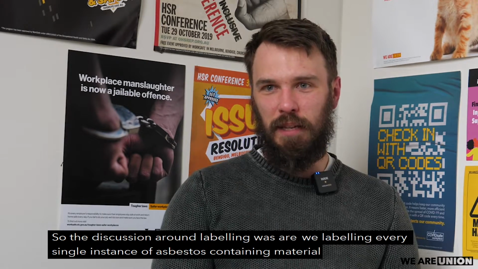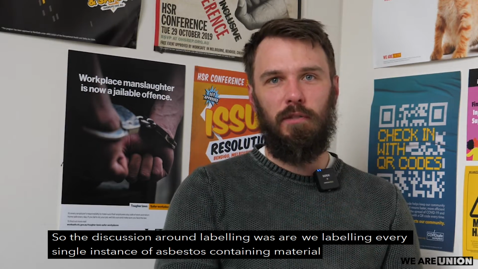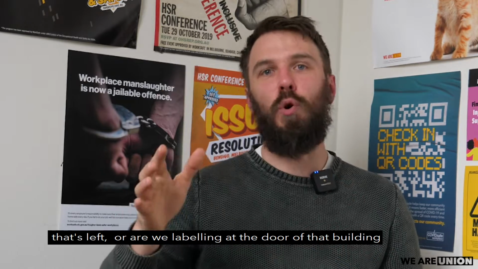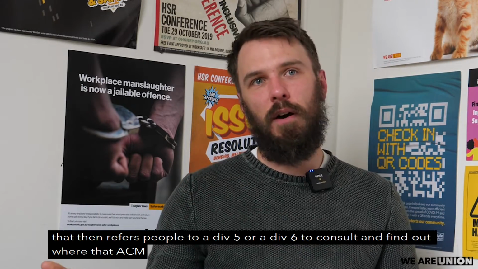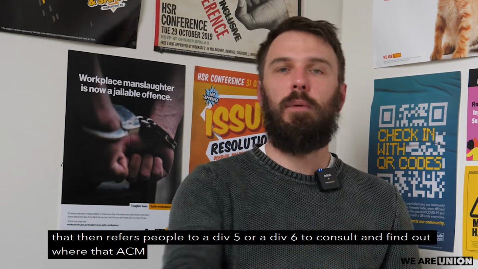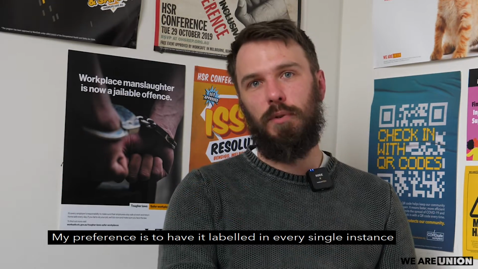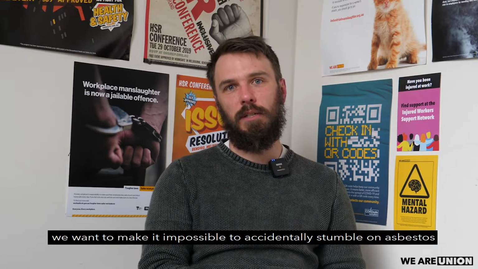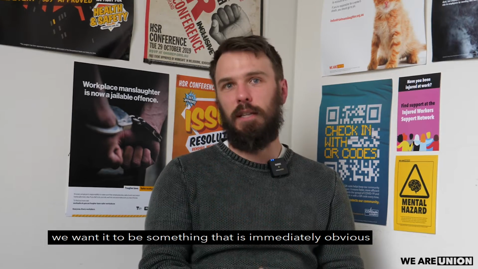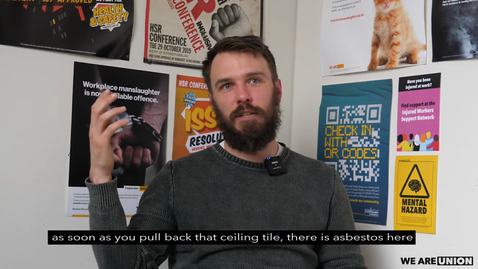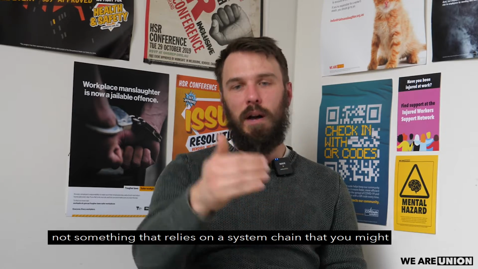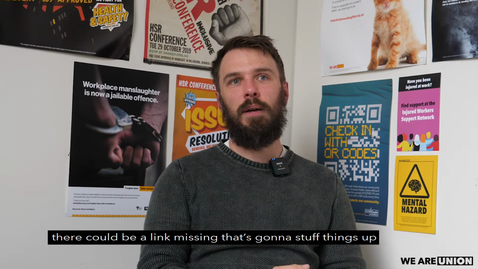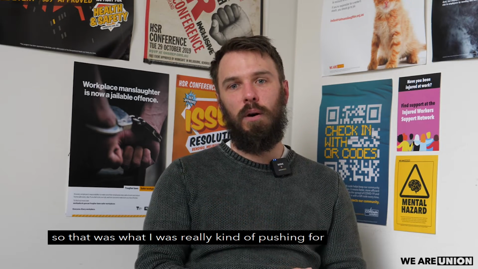The discussion around labelling: are we labelling every individual instance of asbestos containing material that's left, or are we labelling at the door of that building, which then refers people to a Div 5 or a Div 6 to consult and find out where that ACM is? My preference is to have it labelled in every single instance. We want to make it impossible to accidentally stumble upon asbestos. We want it to be immediately obvious as soon as you pull back that ceiling tile: there is asbestos here, not something that relies on a system chain where there could be a link missing that's going to stuff things up. So that was what I was really pushing for in that part of the school.